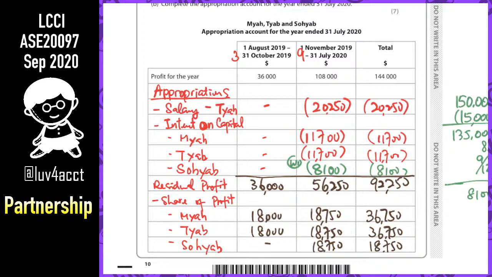For M, let me circle it first. Interest on capital. I will encircle the total one because here we will circle the total as well. 36,750. So appropriation items and also the drawings. Let us start. Let me mark down the number first.